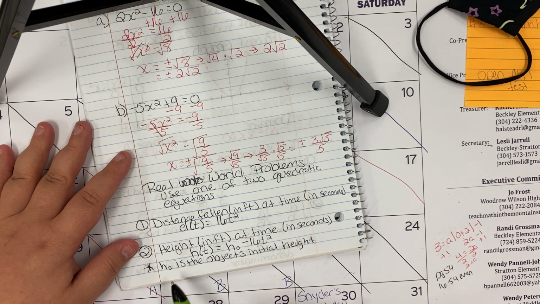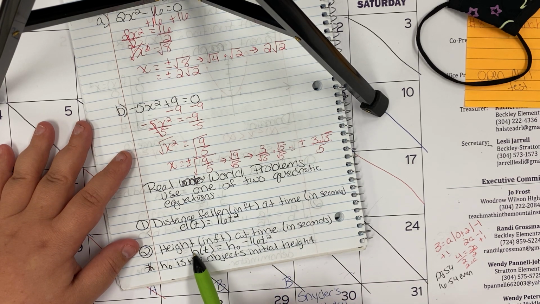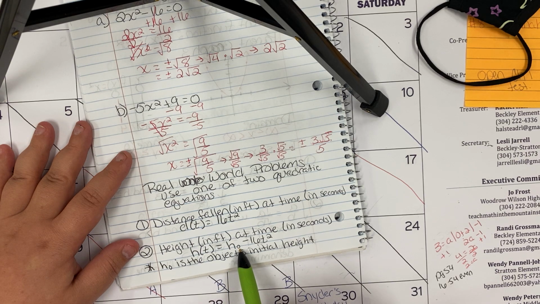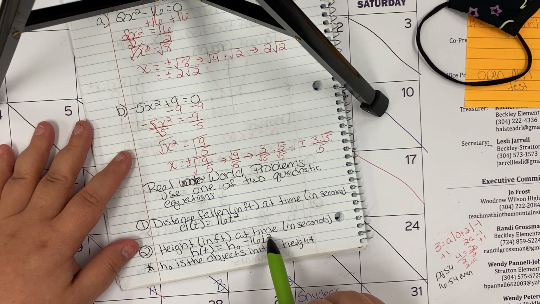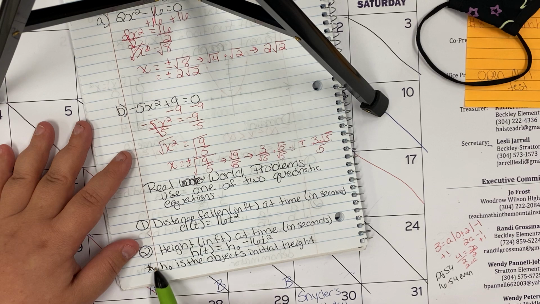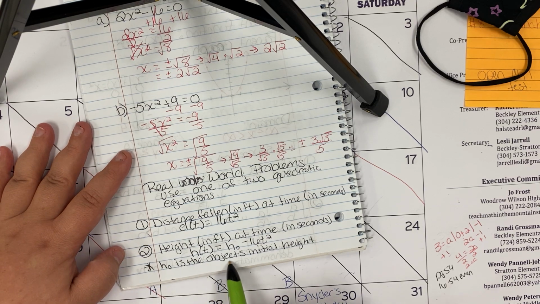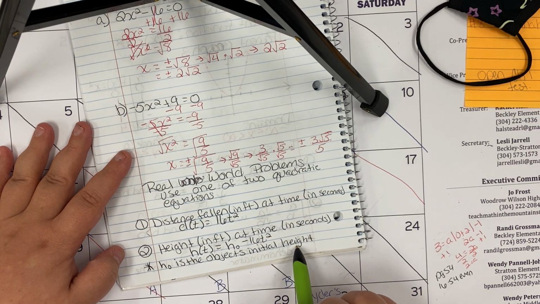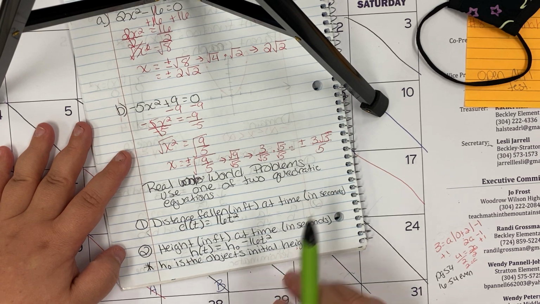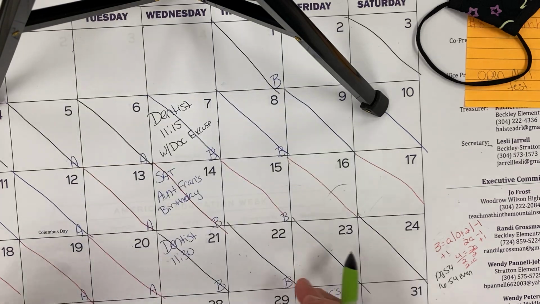That's one formula. And then if you have a height in feet at a time in seconds, h of t is going to equal h subscript 0 minus 16t squared. And that h subscript 0 is the object's initial height. So anytime you're given a starting height, that is your h of 0, or h0.